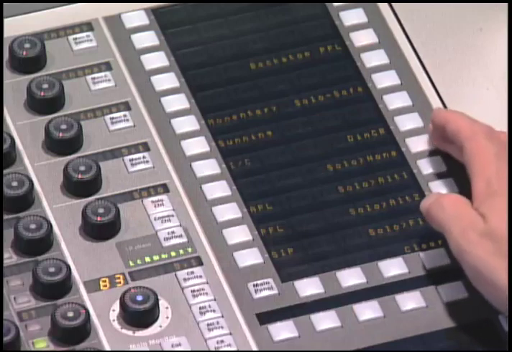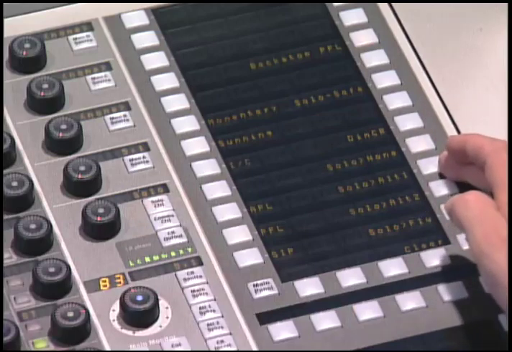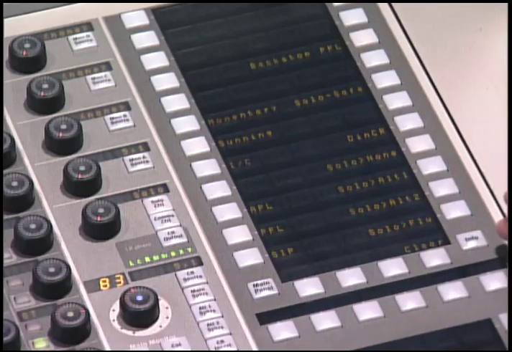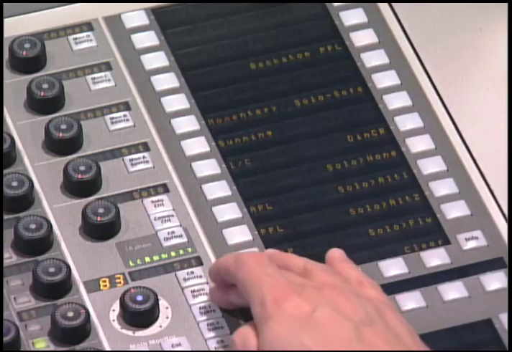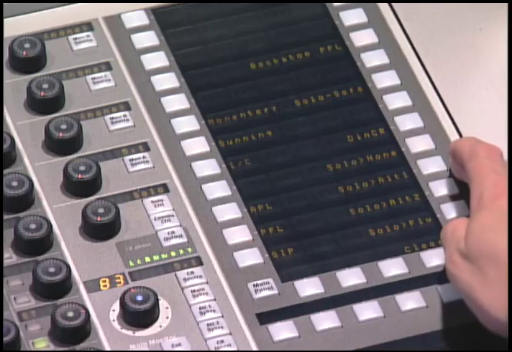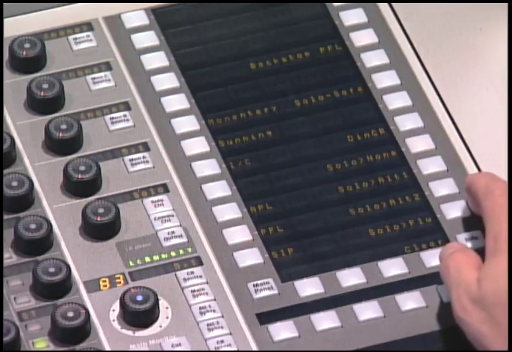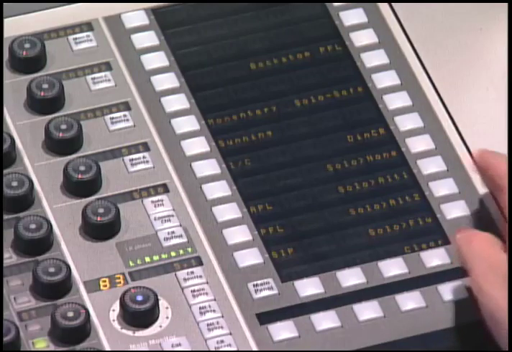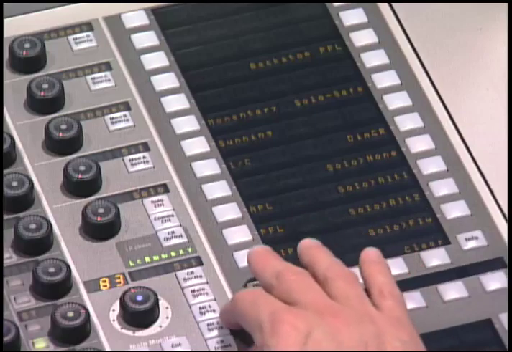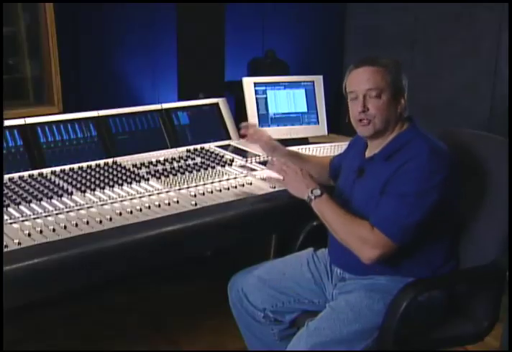Further down the page, I have Solo None, Solo Alt 1, Solo Alt 2, or Solo Follow. Depending on what speaker selector you are using, you can actually assign your solo to either come out your Alt 1 speakers, your Alt 2 speakers, none of the speakers, or Solo Follow. So depending on which speaker set that you have, the solo will follow, or your Q will follow whatever speaker selectors you have set up.